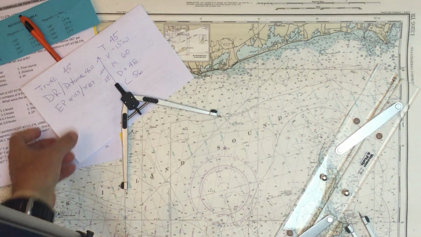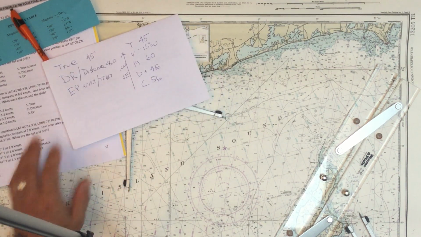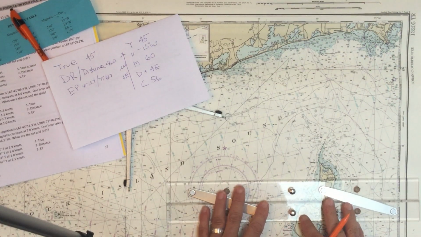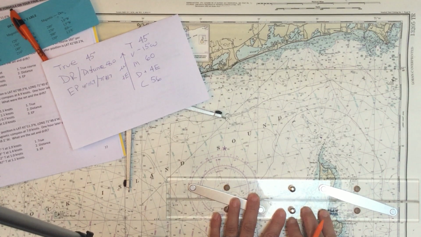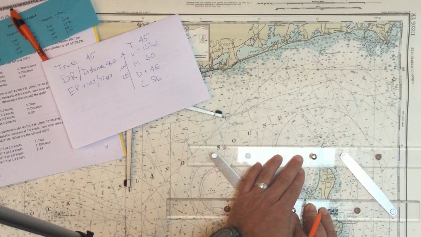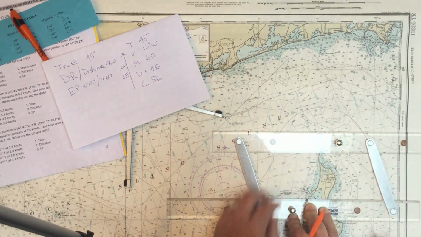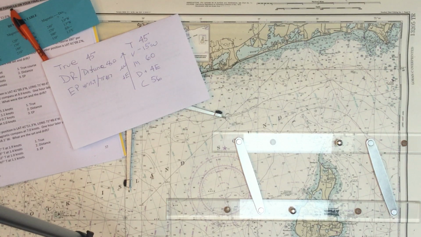Okay, now I want to plot my ending position, EP. Okay, ending position. So I've got 41°15.9. Let's see an easy way to do this. 41°15.9. There's 15, and there's 0.9. Okay, I'm not going to mark that just yet. All right, 41°15.9 by 71°41.7.